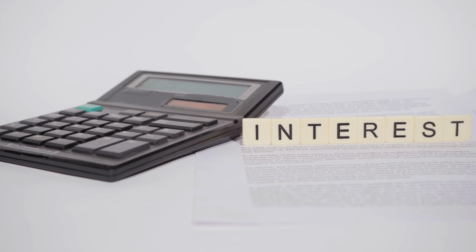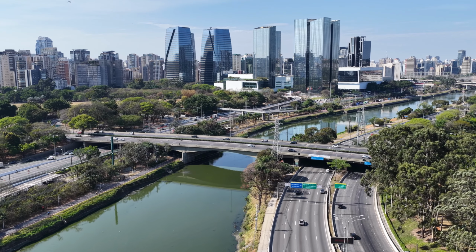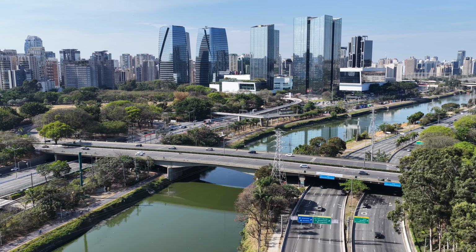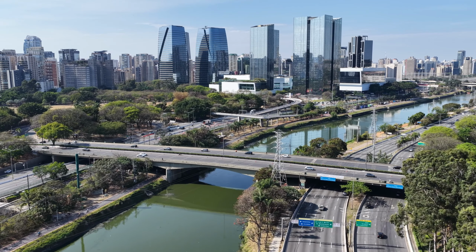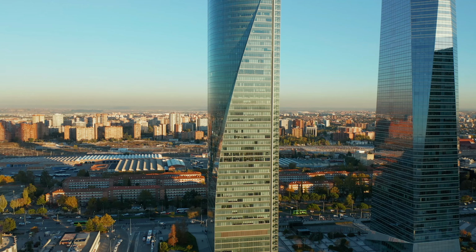And again, it mostly comes back to interest rates. When money is cheaper to borrow, businesses are usually more willing to expand. They may open new locations, invest in new projects, hire more workers, or take bigger risks because financing costs are lower. I'll give you an example.